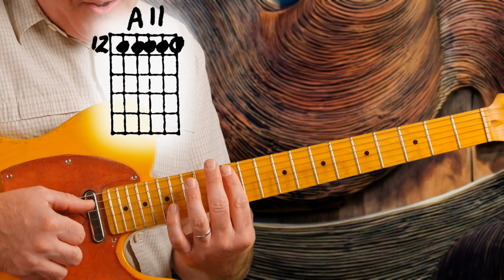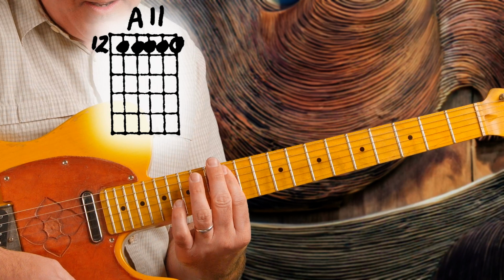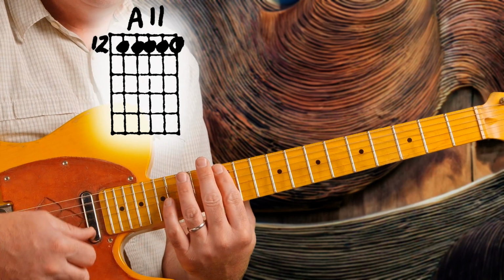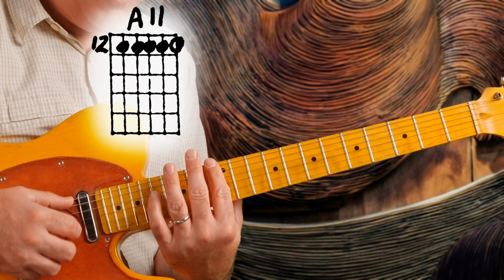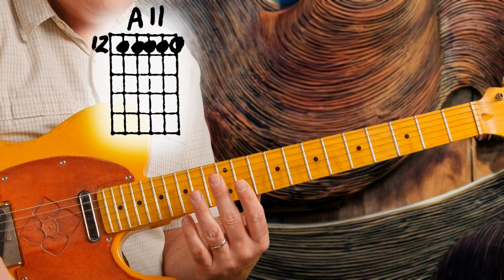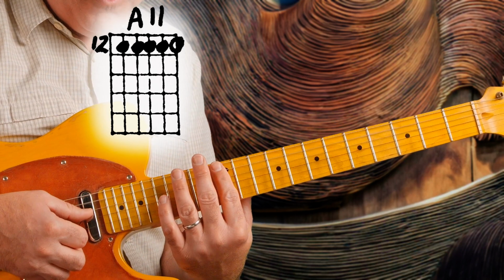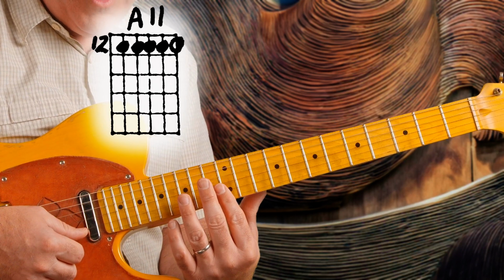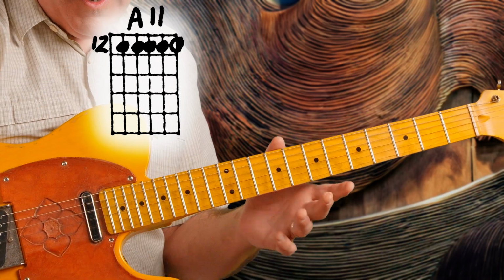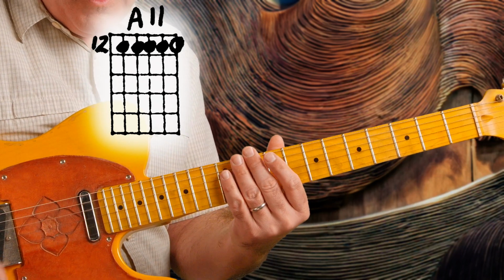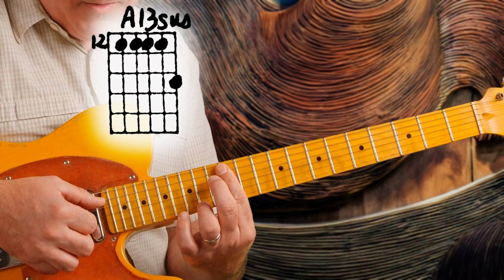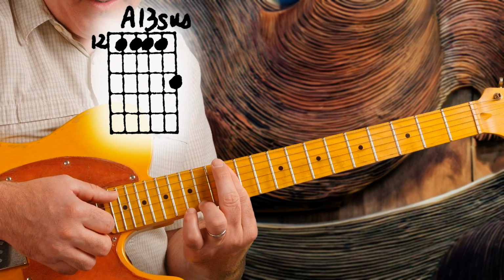So A11 is also this. Yeah, I know, pretty cool. Here's E11. I know, it's really cool stuff. So 1, 4, 11, 9, and 5, if you want it. A13 sus, we've got the same thing, but then we're going to throw the 13 on the top.